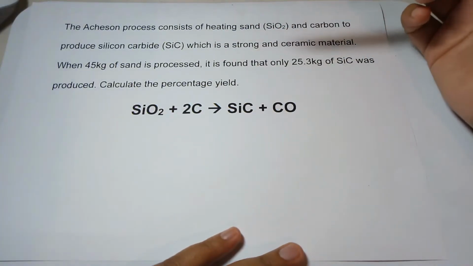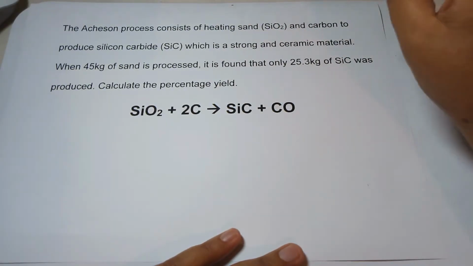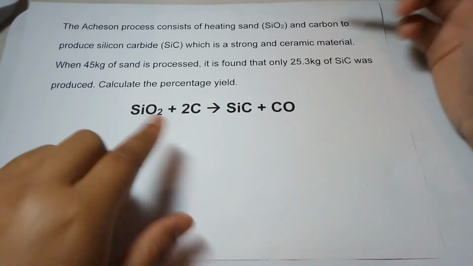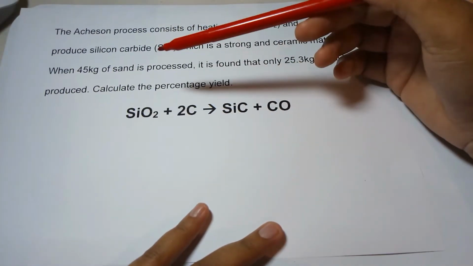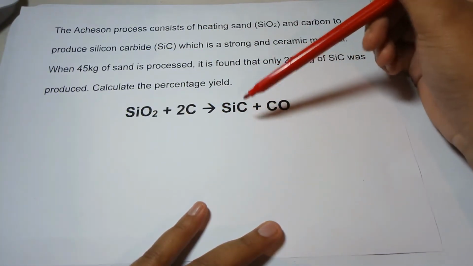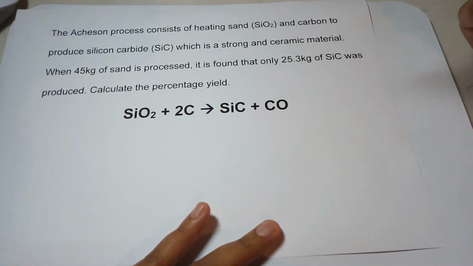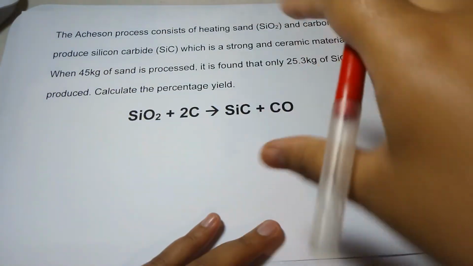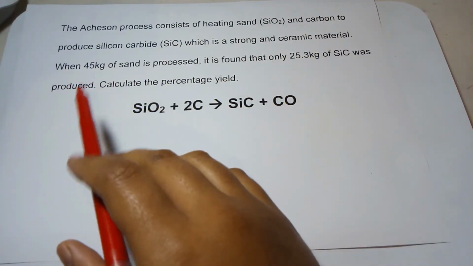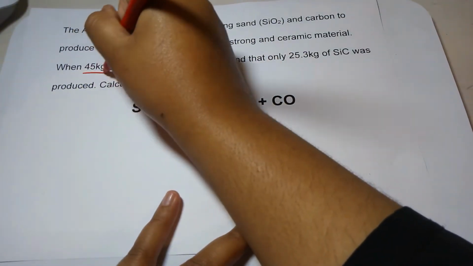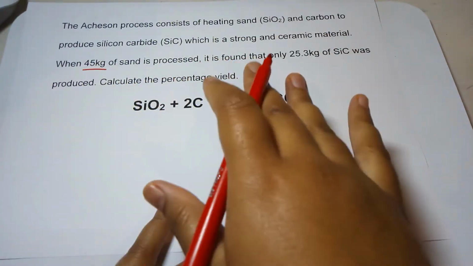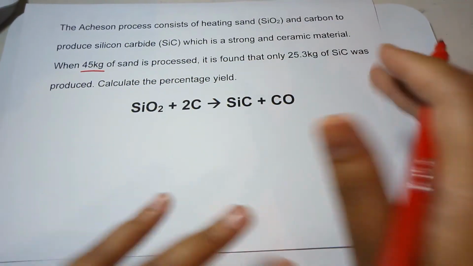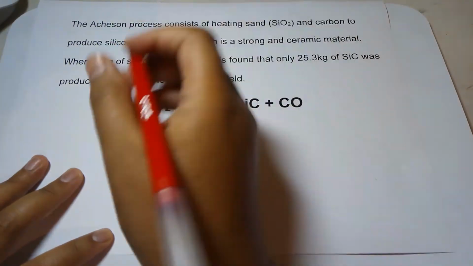The Acheson process consists of heating sand, which is silicon dioxide, and carbon to produce silicon carbide, which is this product. This product is a very important material in structural ceramics. For this specific example, we're going to work with 45 kilograms of sand. Immediately when you're reading a question, you can write down the information that they give you, especially underneath the chemical reaction.